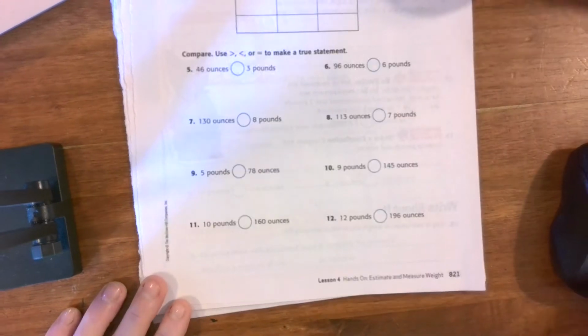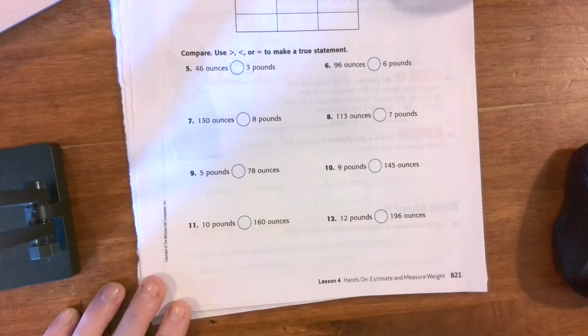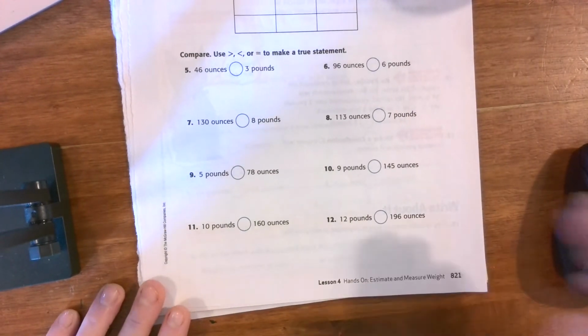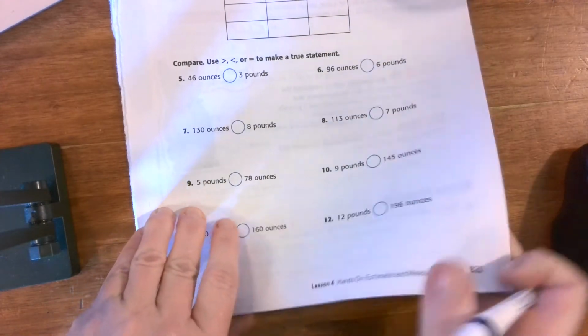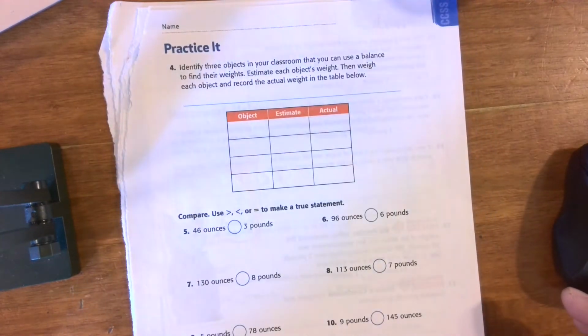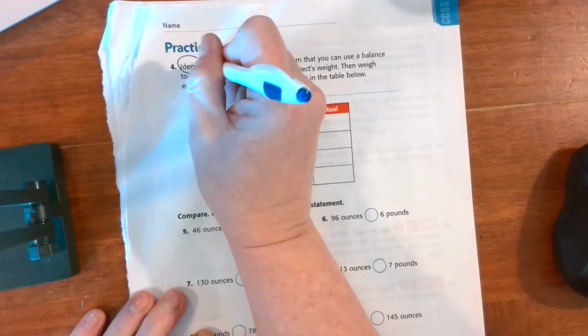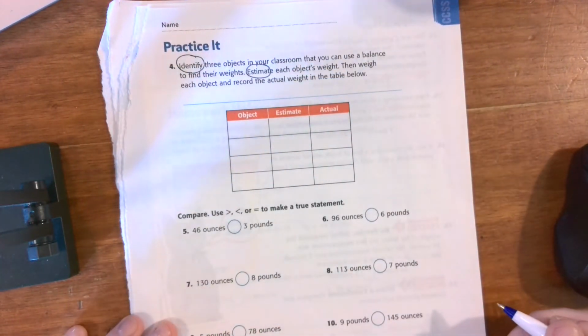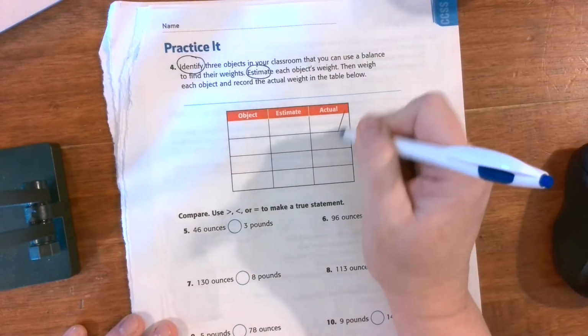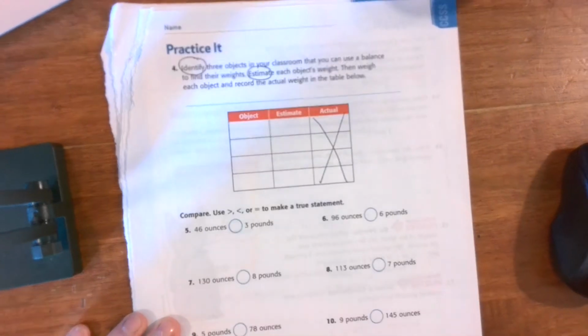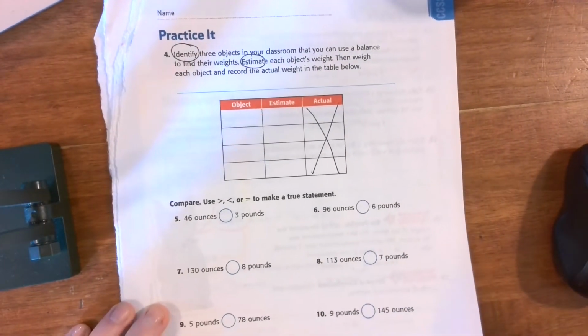All right, we're going to move to practice it. Identify 3 objects in your classroom that you could use a balance and find their weights. Estimate. So first we're going to identify, and then we're going to estimate, and then we're not going to actually weigh because we can't. We can think of 3 objects.